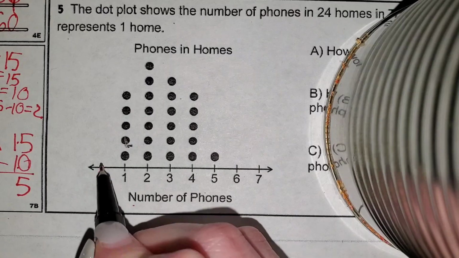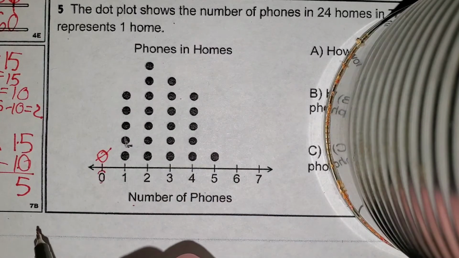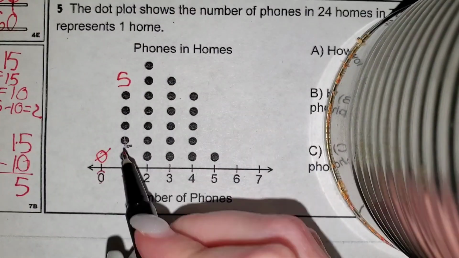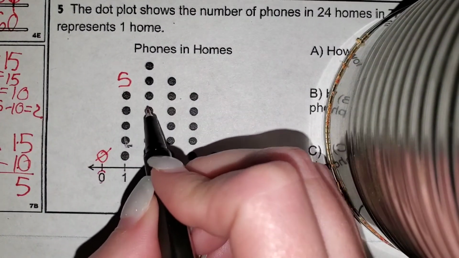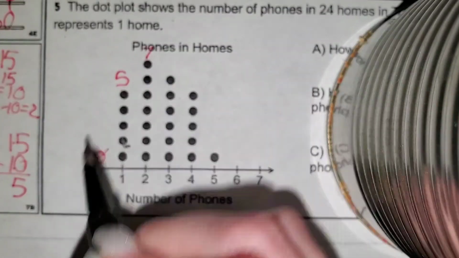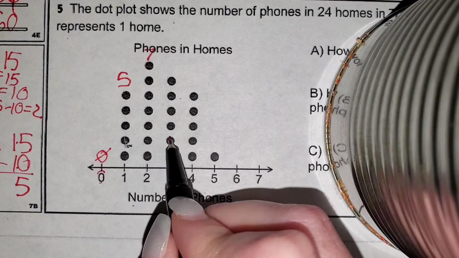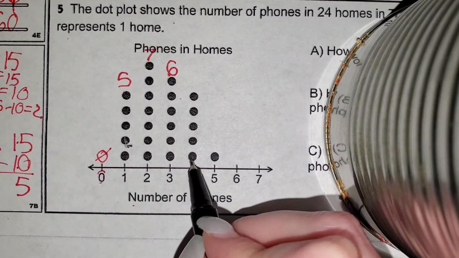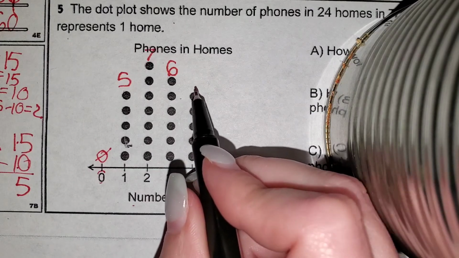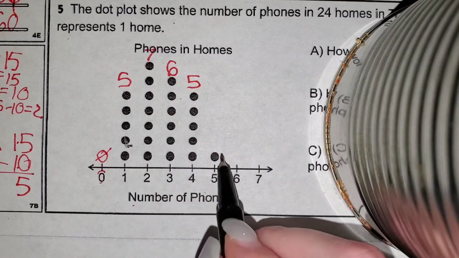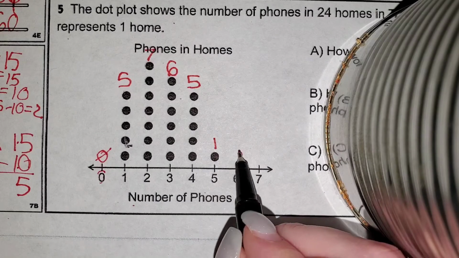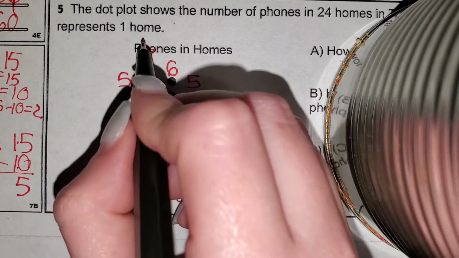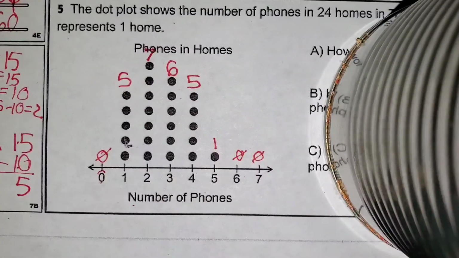So 0 homes have 0 phones. 1, 2, 3, 4, 5 homes have 1 phone. 1, 2, 3, 4, 5, 6, 7 homes have 2 phones. 1, 2, 3, 4, 5, 6 homes have 3 phones. 1, 2, 3, 4, 5 homes have 4 phones. 1 home has 5 phones, and 0 homes have 6 or 7 phones. Homes and phones rhymes too much.